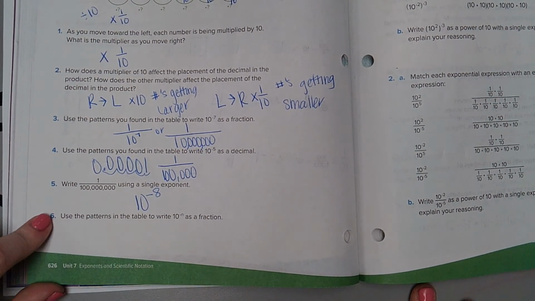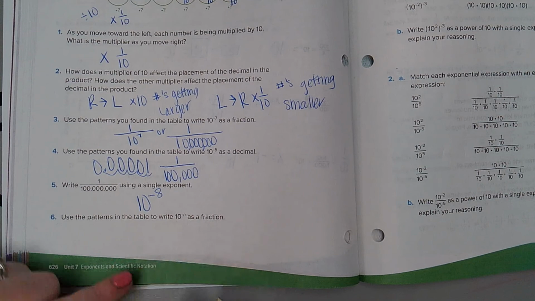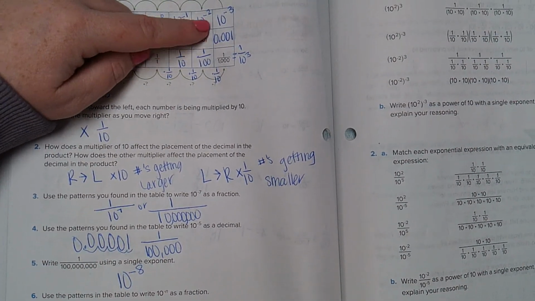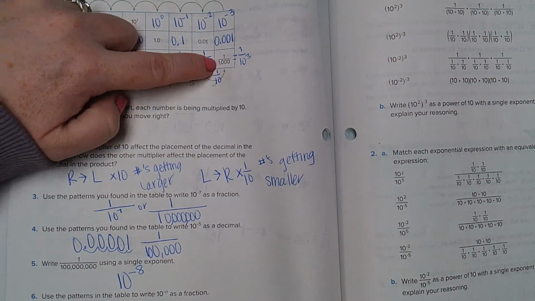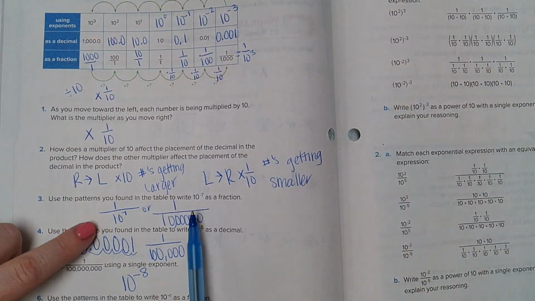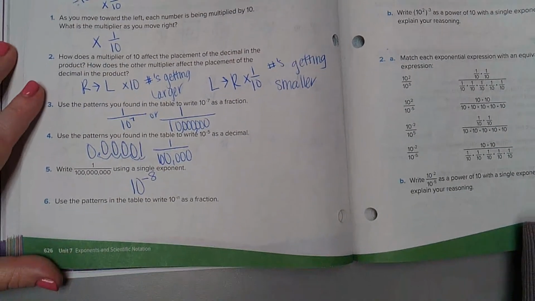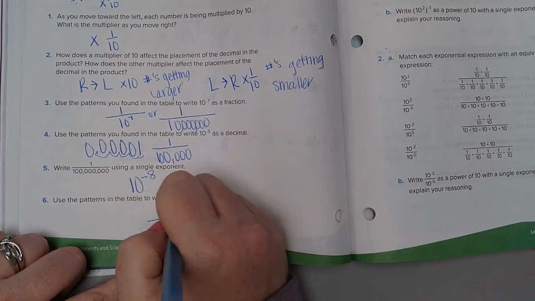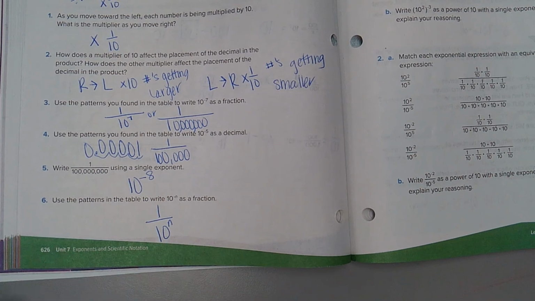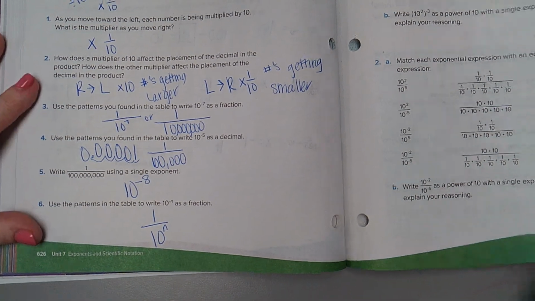Use the pattern in the table to write 10 to the negative nth power as a fraction. Well, up here, 10 to the negative third was the same as 1 over 10 to the power of 3. 10 to the negative 7th is the same as 1 over 10 to the 7th. So we're going to have 1 over 10 to the nth power. We're going to multiply 1/10 however many times our power is.